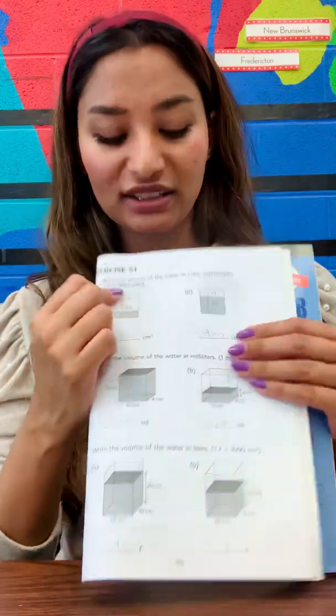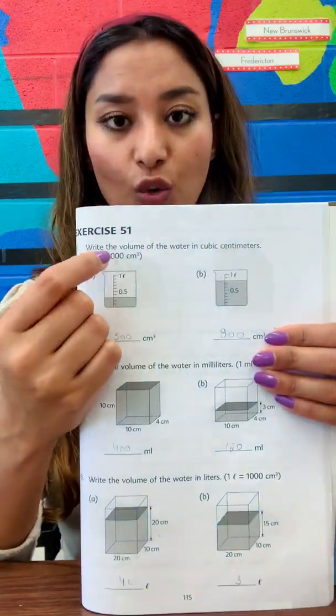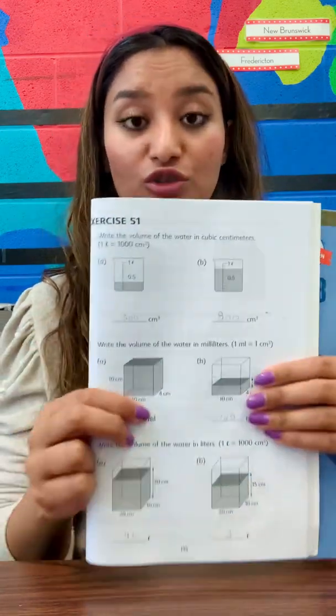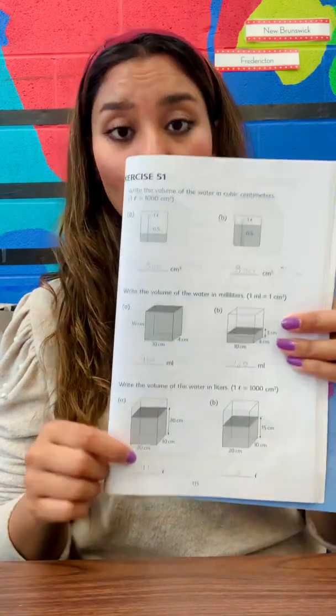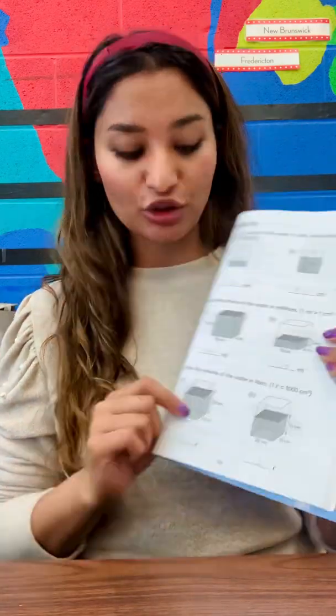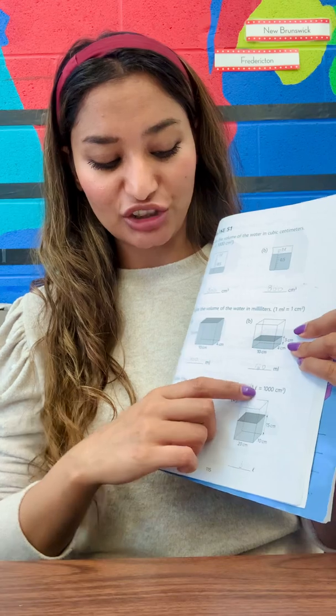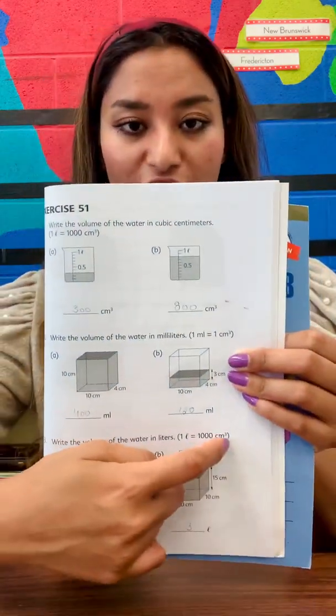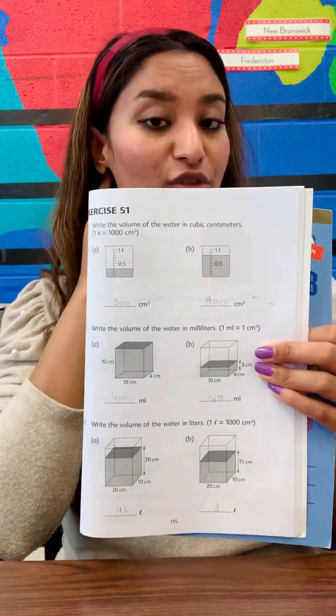If your answer for either of these is 2,000, then how many liters do you have? 2 liters, because 1 liter equals 1,000 milliliters. That's what you have to keep in mind. Over here at the bottom, you're going to write your answer in liters, and 1 liter equals 1,000 cubic centimeters. Okay, so just remember that.